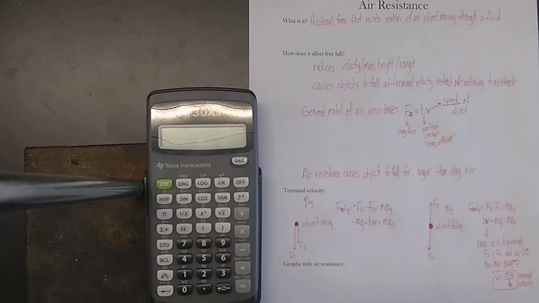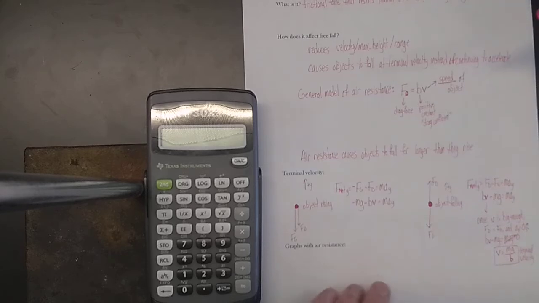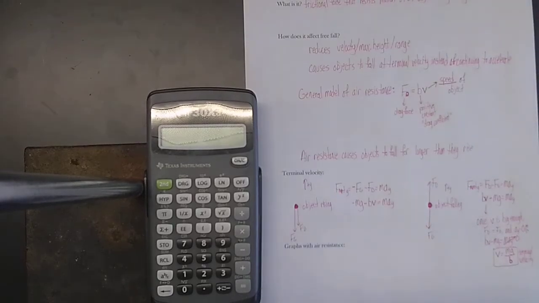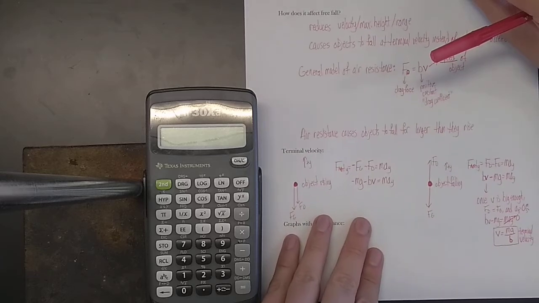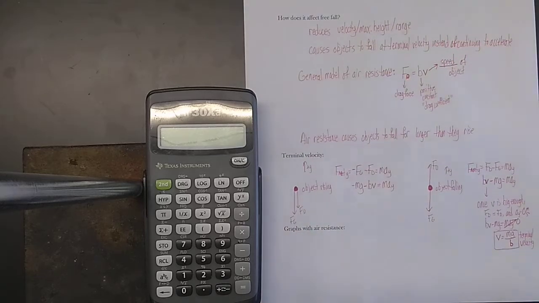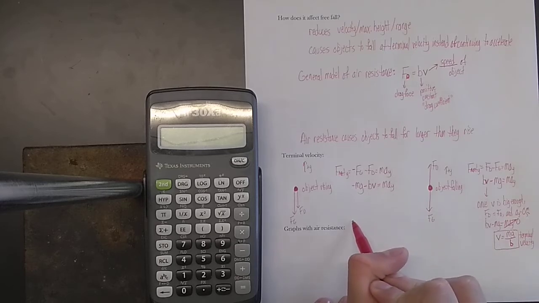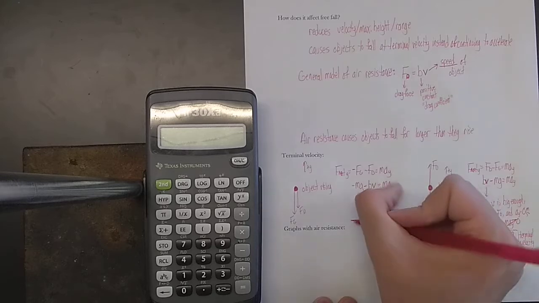Finally, I do just want to review real quick what the graphs look like if we're dealing with air resistance. Let me focus there so you can see it a little better. Okay, there we go. We did this in the kinematics unit, but it's not a bad thing to review, just so you can tell, oh, that looks like there's some air resistance going on, or that doesn't look like there's air resistance going on.